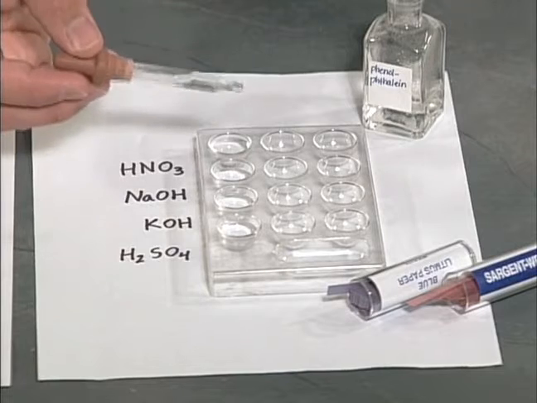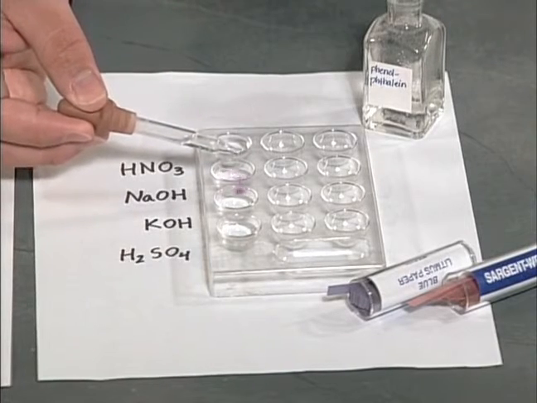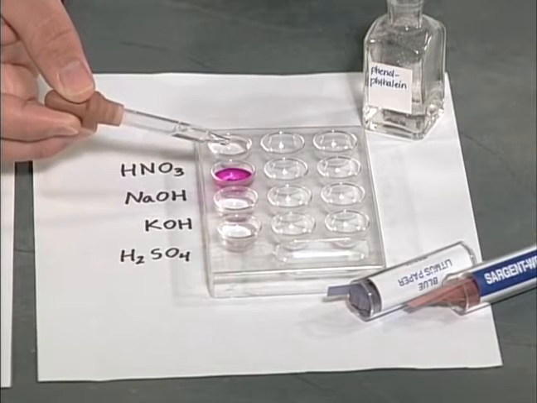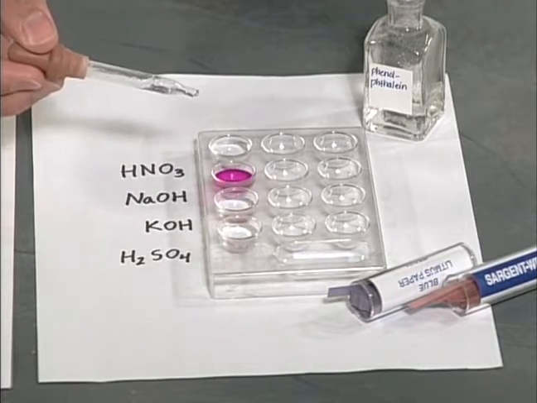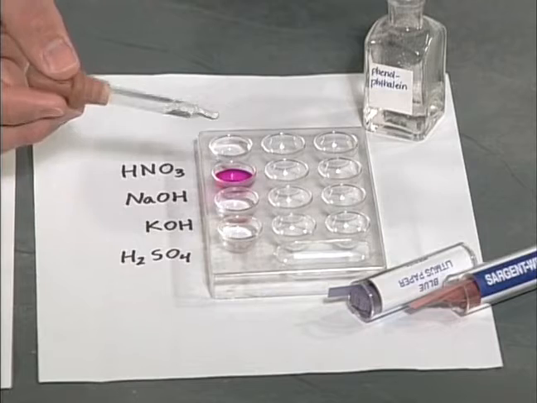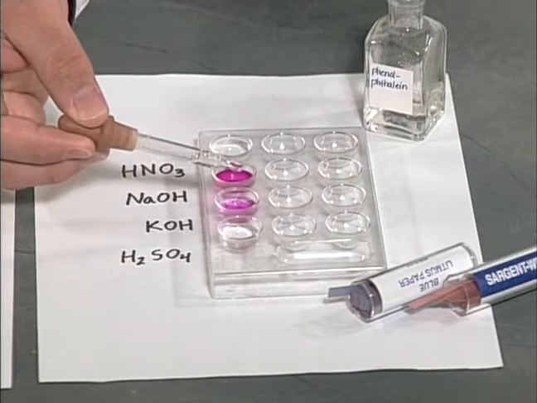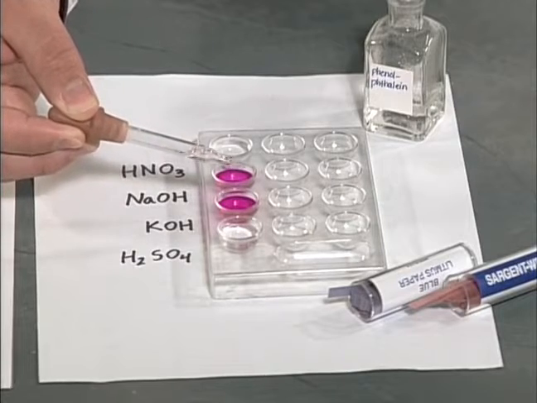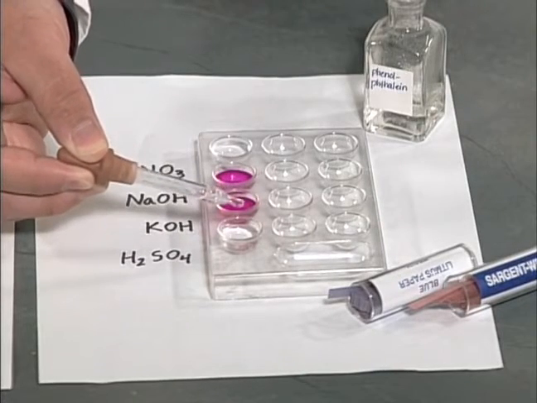The second solution tested is NaOH. Now I'll drop the phenolphthalein into the KOH. And finally, the H2SO4.